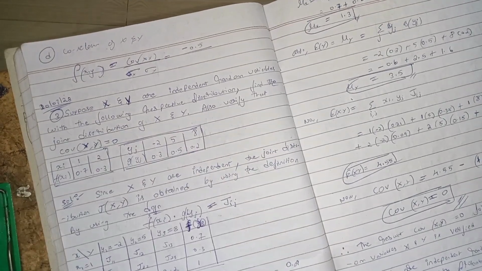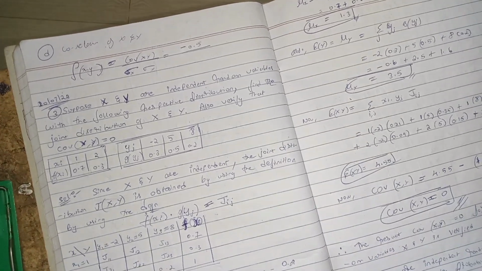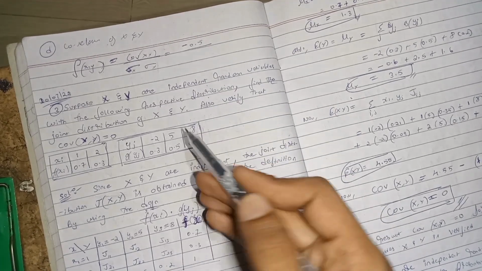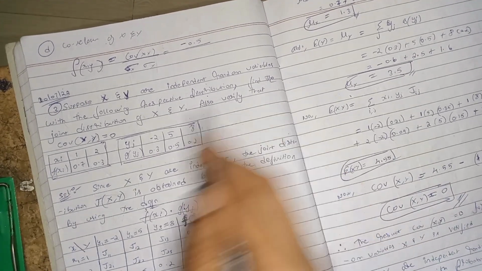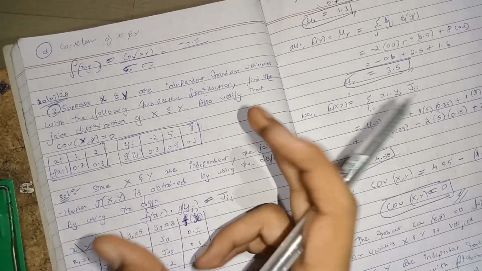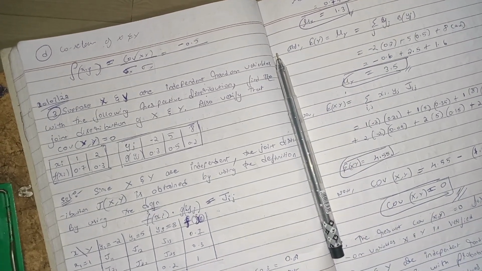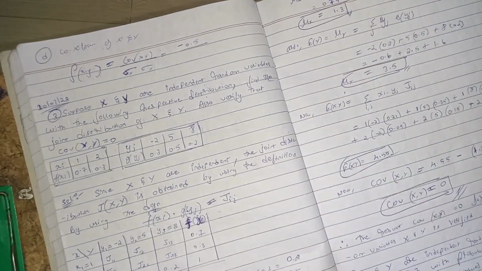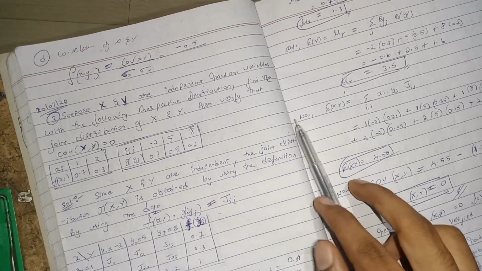See, they have given: suppose x and y are independent random variables with the following respective distributions. That means this is the x table, this is the y table. Find the joint distribution of x and y. That means we have to find the bigger box, which in the previous example they had given in the question. Here it's reverse, we have to find that box. And after that, also verify that the covariance of x comma y is equal to 0.